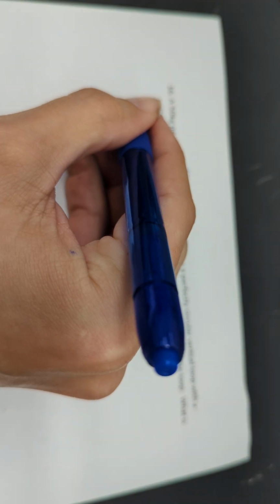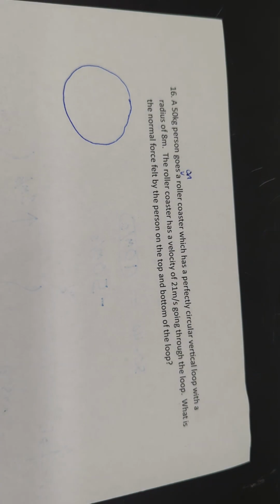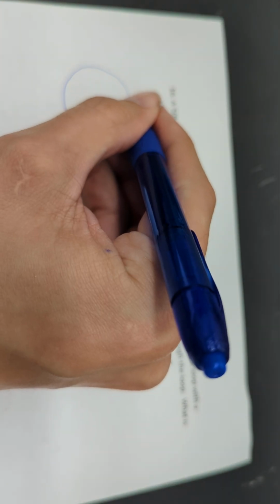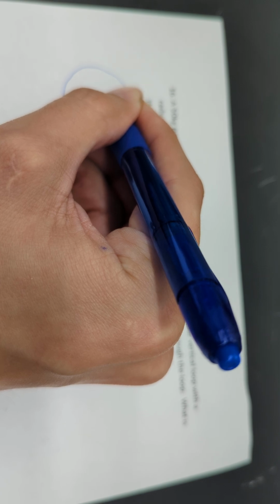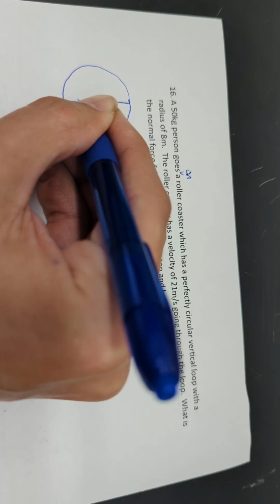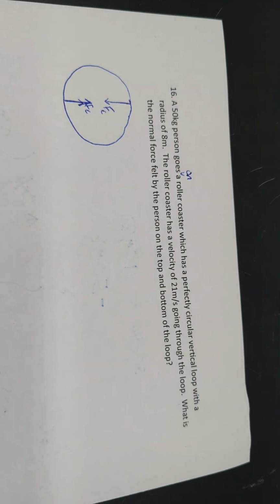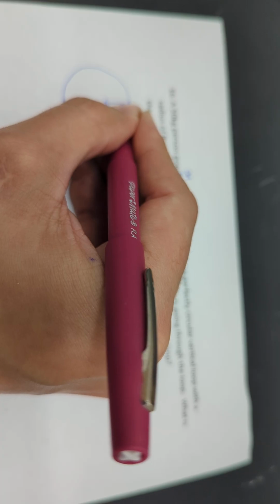So first thing that we got to think about, and here I'll draw a little circle here. In this roller coaster loop, we're going to be feeling different forces. We're going to be feeling our centripetal force. That's going to be the net force. And it's always going inward. And it should be equal the whole time. So sorry, those should be equal. But on the top, we have gravity.